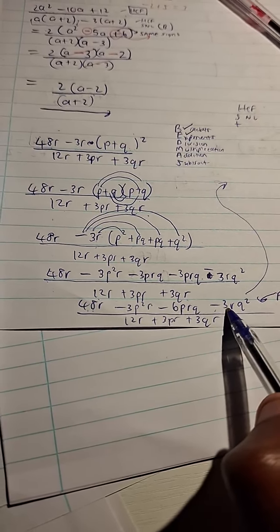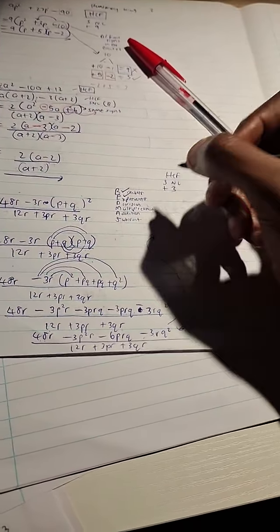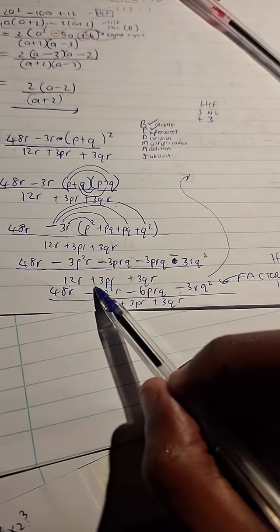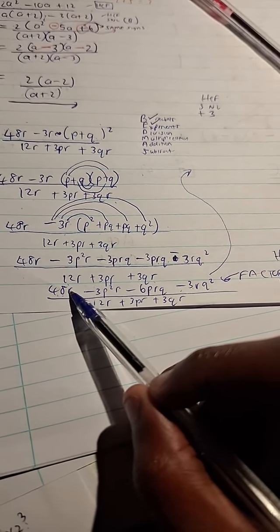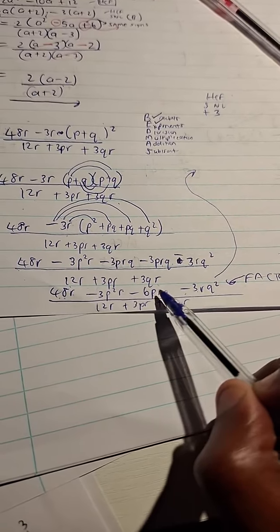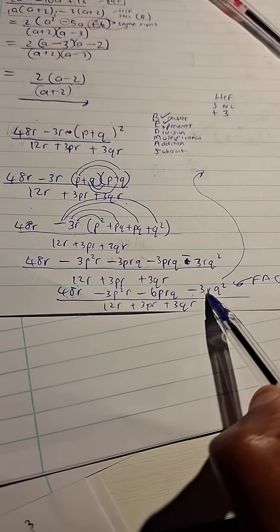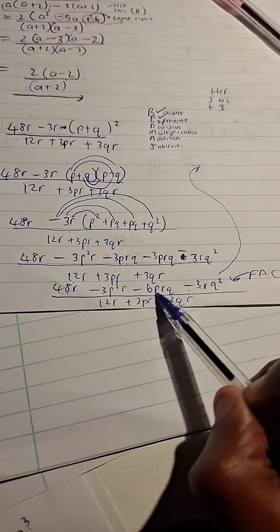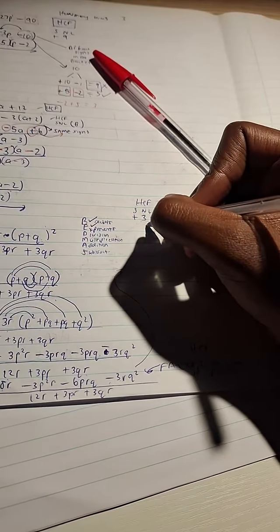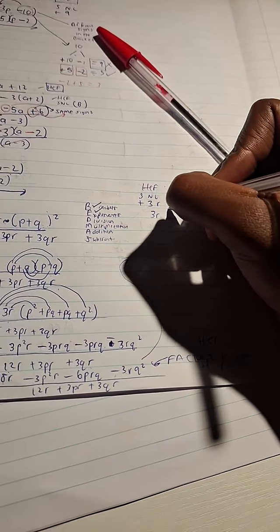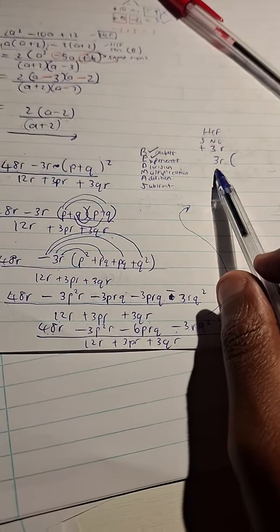The highest common factor number is definitely 3. Letter, R. Okay, R is common. Is there any other letter that's common? No. So it's only R. So we have 3R as the highest common factor for there in the numerator.